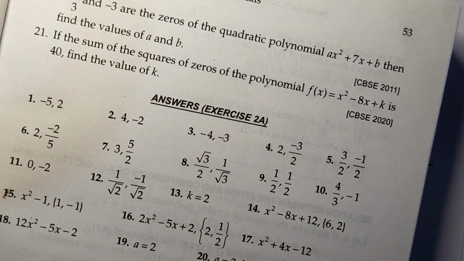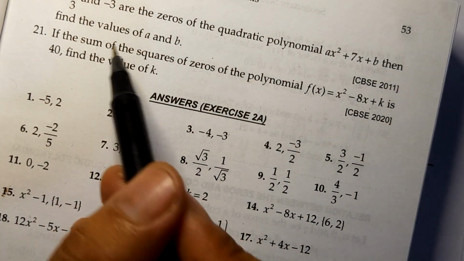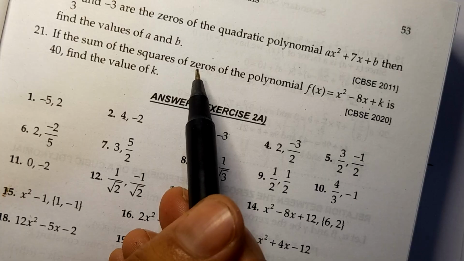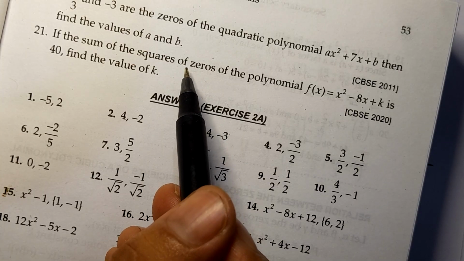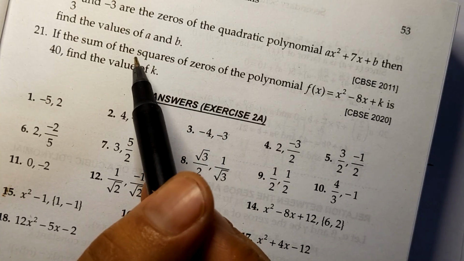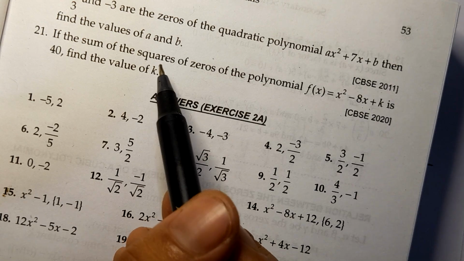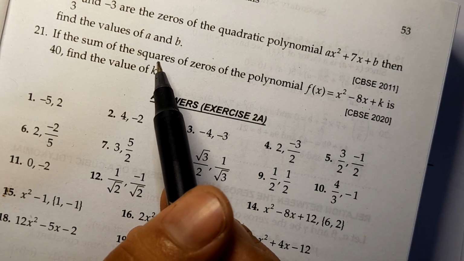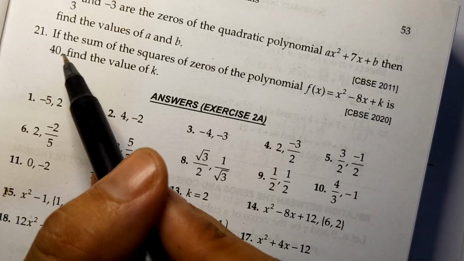Find the value of k. They said sum of square of the zeros. We represent the zeros of the polynomial by alpha and beta. They said square of the zeros. So after squaring only we are going to add the zeros of the polynomial, it will be 40.